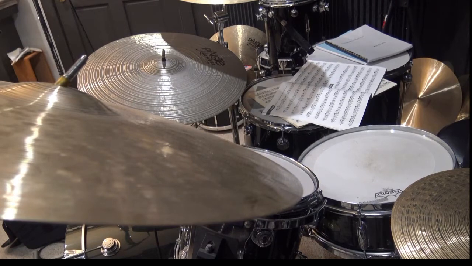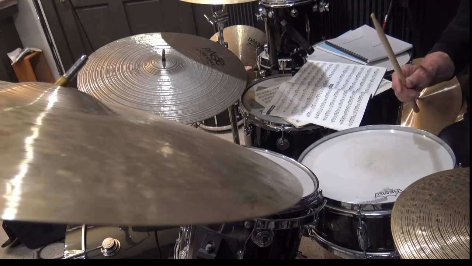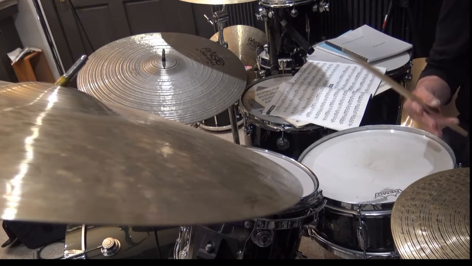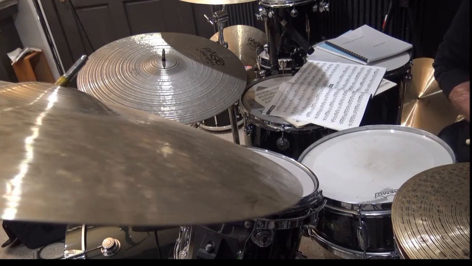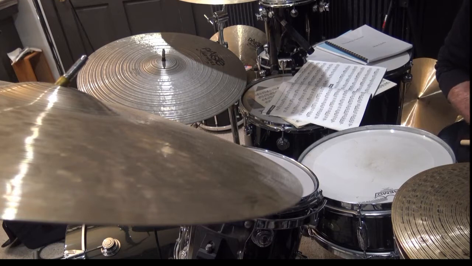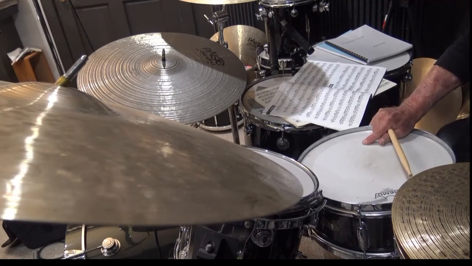Do you understand that, Stacy? A dotted eighth note, then the 16th. 1 E and da. 1 E and da. Got it? Now you go to 2, you have a quarter note. That's equal to 4/16. 2 E and da. Then 3 E and the 4 E and the. That completes the measure.